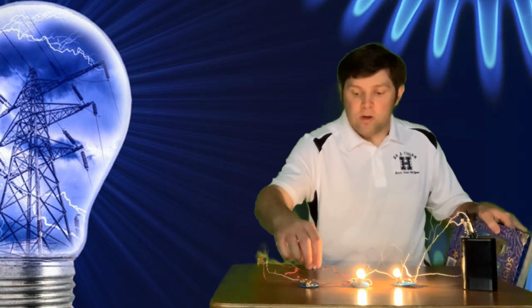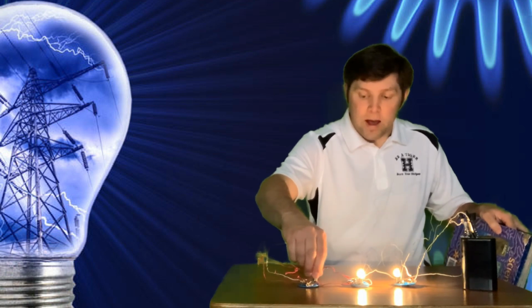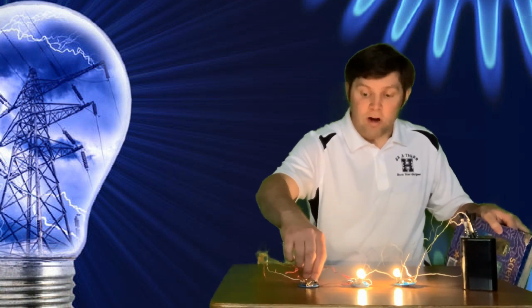There we go. So the parallel circuit is a little more complicated to set up, but it also has some pretty strong advantages, like the fact that I get brighter lights in this case, or more electricity to each device if I were wiring up different devices other than light bulbs. So that's what I'm looking at here with the parallel circuit.